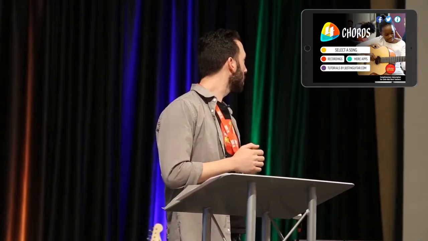So this app, it's basically a guitar karaoke app, but it does a lot more than that, as you will see. So I'm going to open up the app. Actually, I'll just go to the first screen that you see. So there we go, 4Chords with Little Kids Rock. So the way it works, first thing you do, select a song.